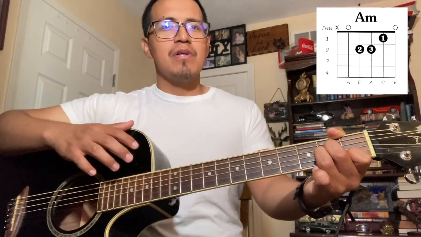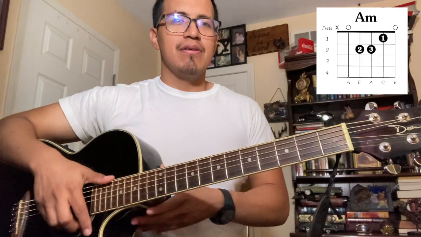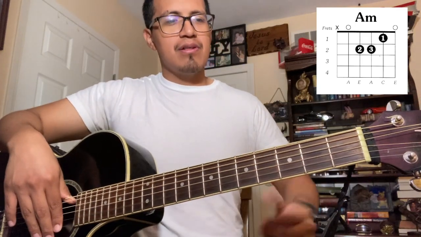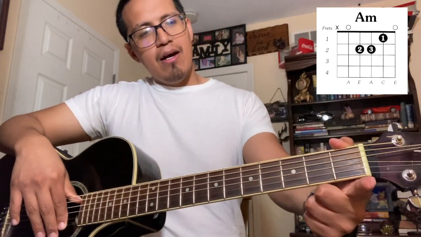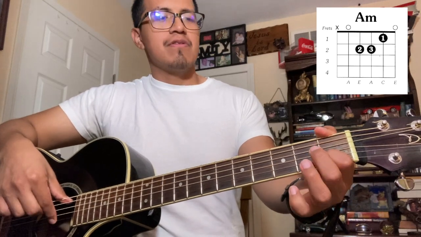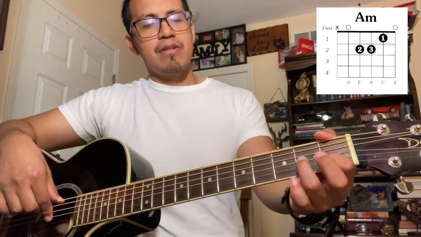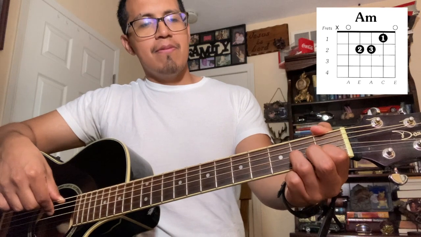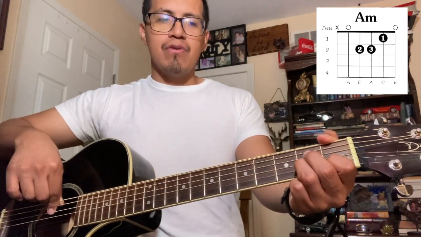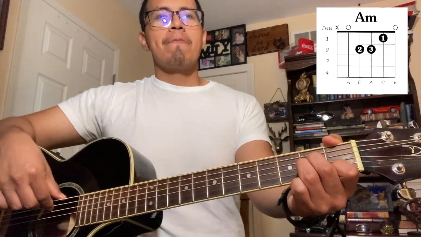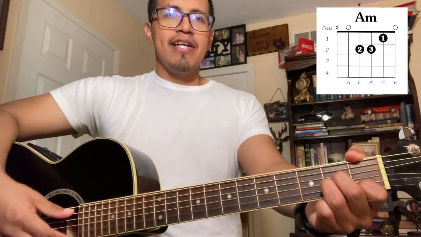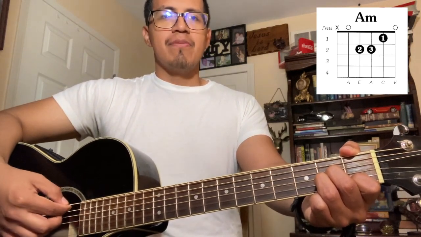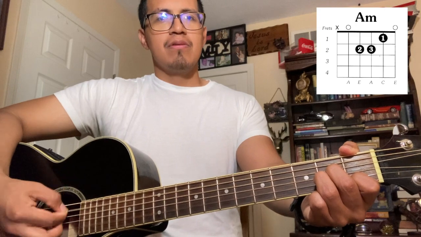Once again, let's do this real quick. A minor, none of my fingers on the fretboard. Let's go from scratch. Index finger, second string, first fret. Ring finger, third string, second fret. And middle finger, fourth string, second fret. My root is A, and I strum from A and all the strings below.